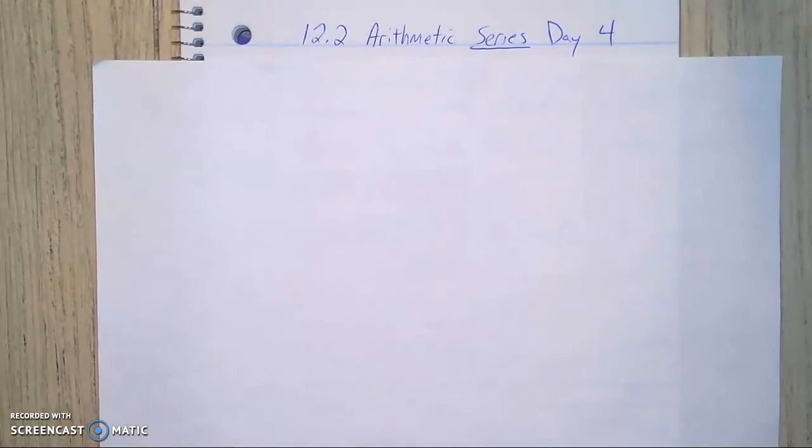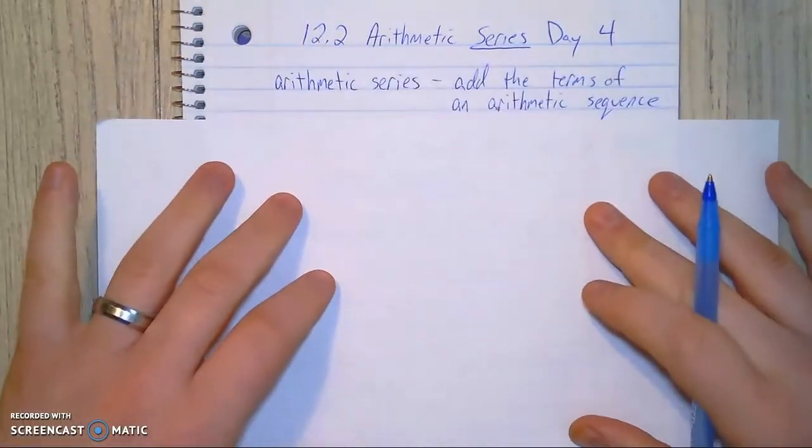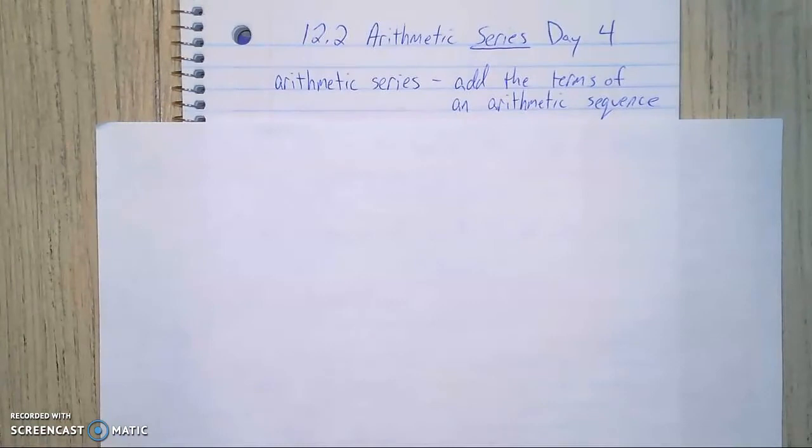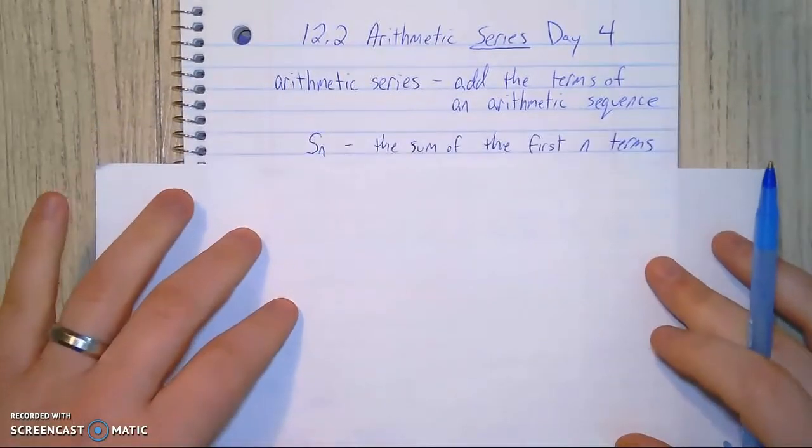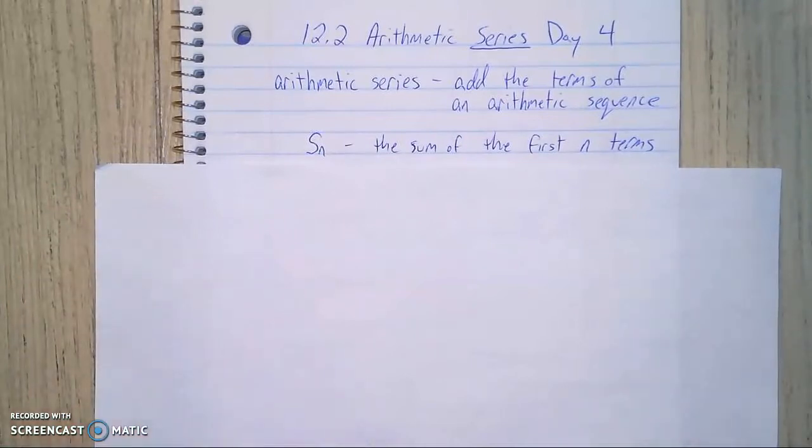If you recall from earlier this chapter, a series is what you get when you add the terms of a sequence together. Remember, an arithmetic sequence is one that has a common difference, like an adding or a subtracting pattern. Now we're going to do an arithmetic series, where we take those terms of an arithmetic sequence and add them all together. There's a symbol for this, capital S sub n. That capital S sub n represents the sum of the first n terms.